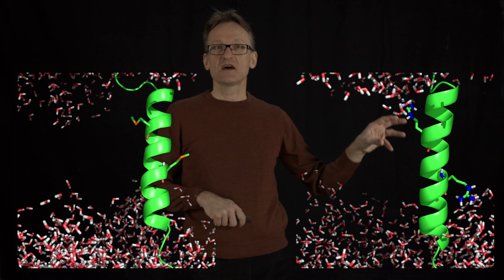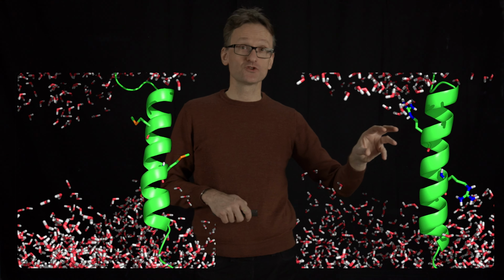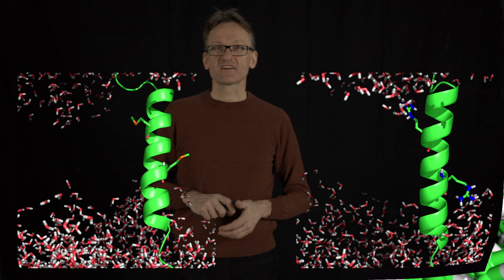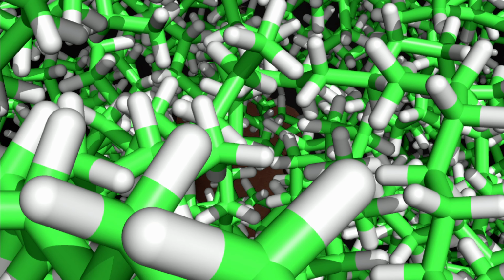The reason why this happens is that taking a full charge and solvating it in oil, it's basically not going to happen. I'll hide myself for a second here, but this is a hydrocarbon environment. This would be pure oil, but this is also how the lipid environment will look to a charge. If I take this environment and try to put a sole charge in here, we can actually measure experimentally roughly how costly that would be. That would be roughly 20 kilocalories per mole.